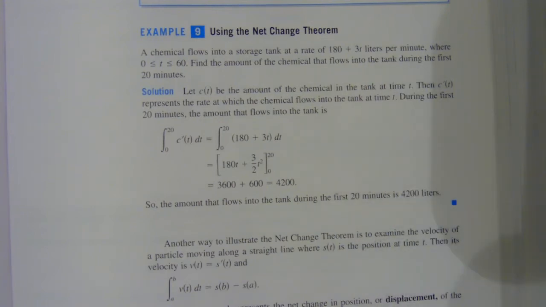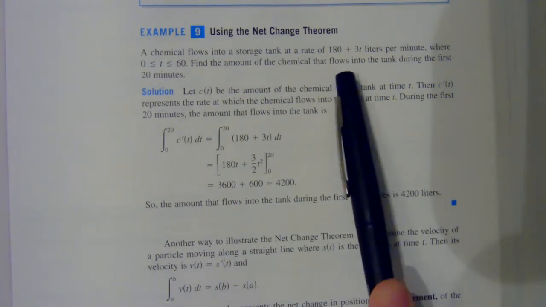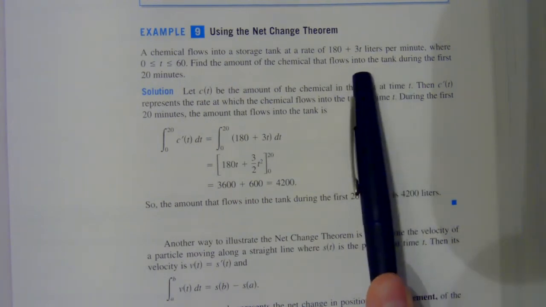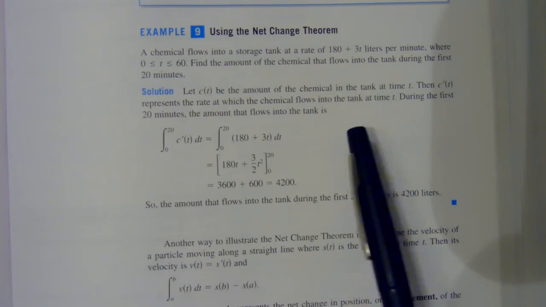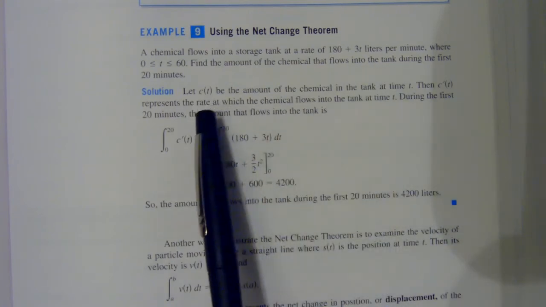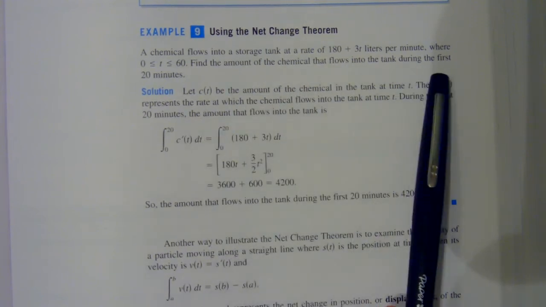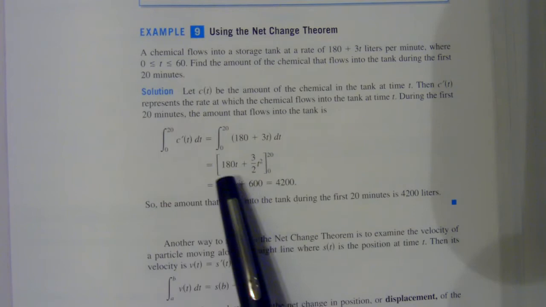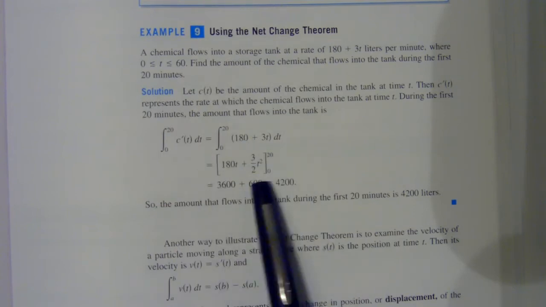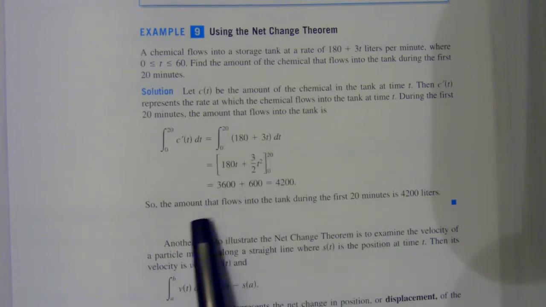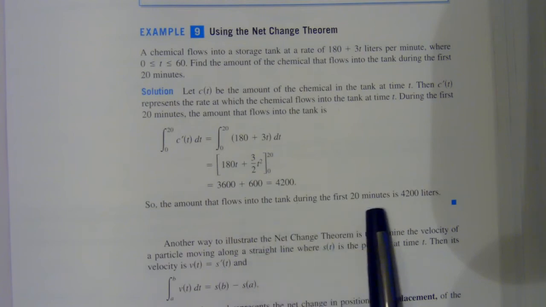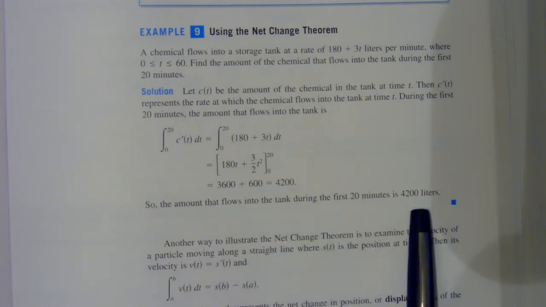That's like going from a velocity to a position, all right? How fast something's going to just the total amount. So if you want that total amount, integrate that. When you integrate the liters per minute, you're going to get liters there. So that's why when I just integrate that derivative in between, it says for the first 20 minutes. So you integrate that between 0 and 20. It's an easy problem. Plug it in, and we're going to get the total amount of chemical that flows into the tank for the first 20 minutes is the 4,200 liters right there.